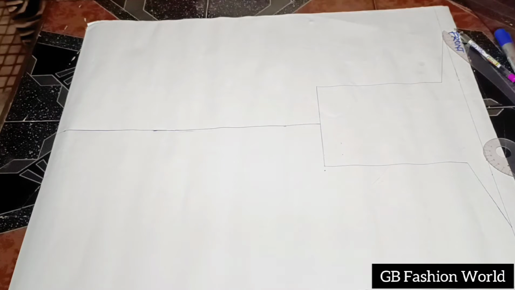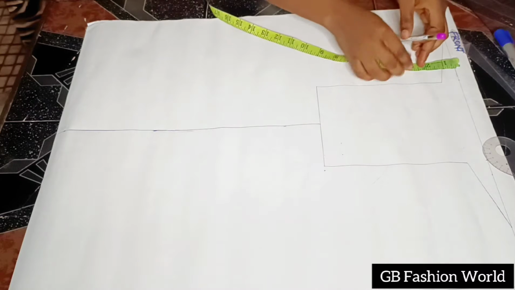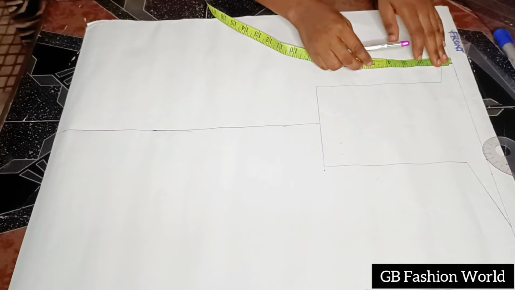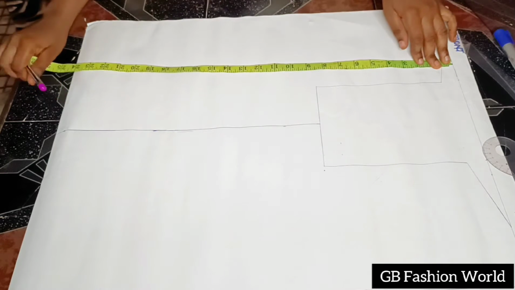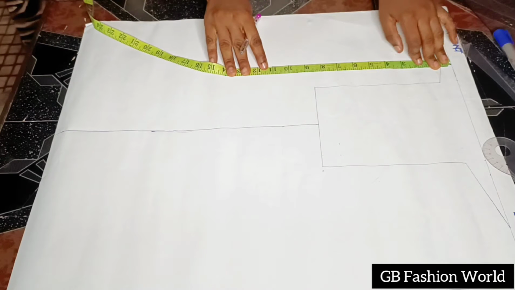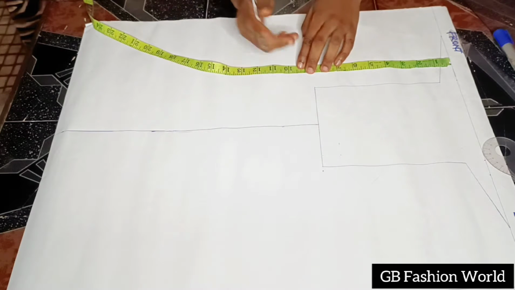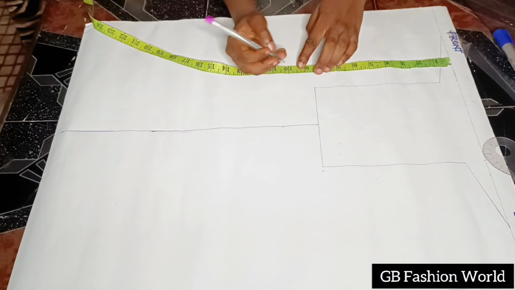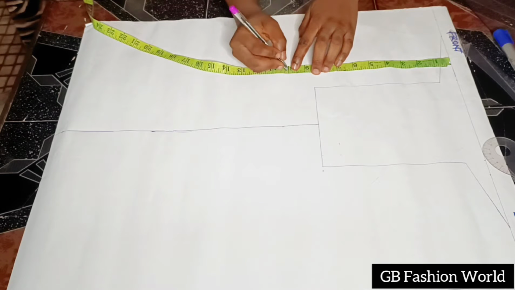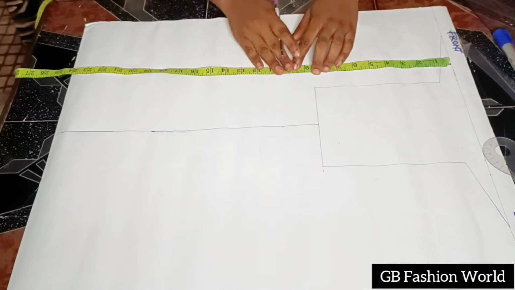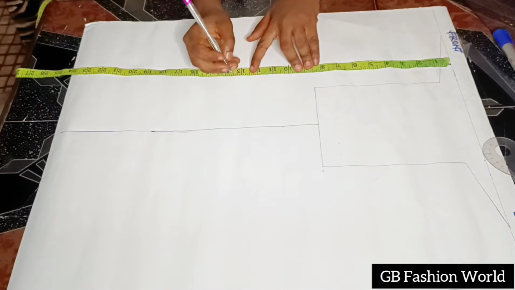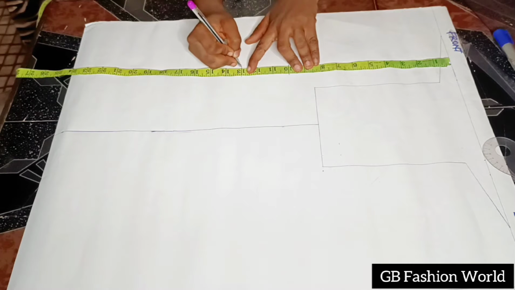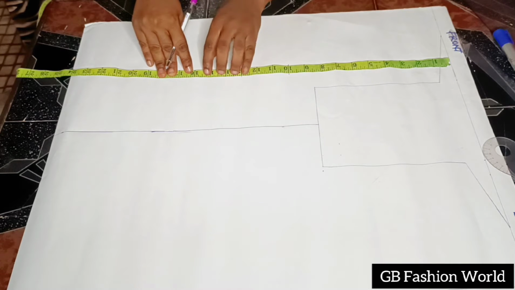So the last thing is to mark my vertical measurement for the front. For the front, you want to start from here, which is your shoulder line, and then go ahead and mark the bust point line. Mark the person's bust point line, which is here. Then mark the person's under bust measurement, which is here, and also mark the person's waistline, that is from shoulder to the front waistline.